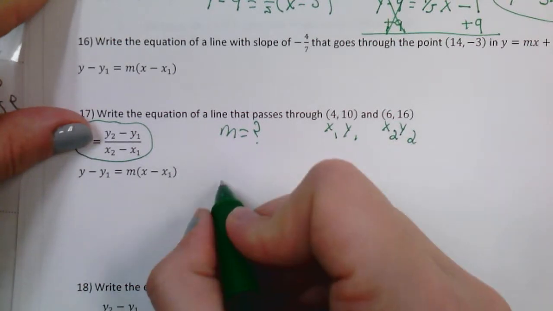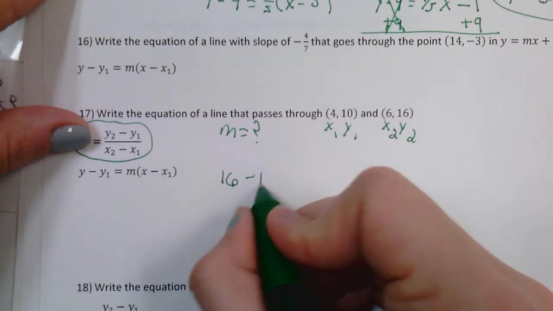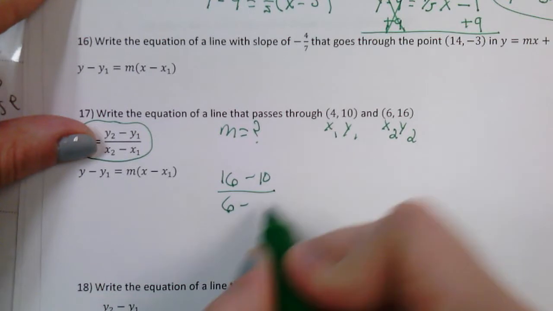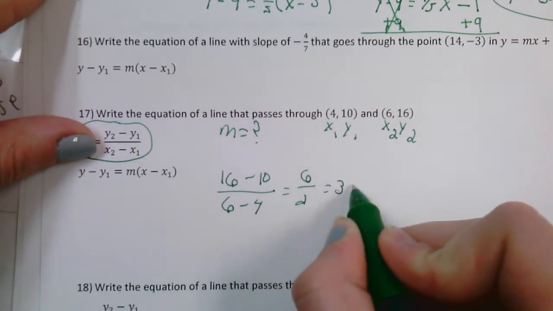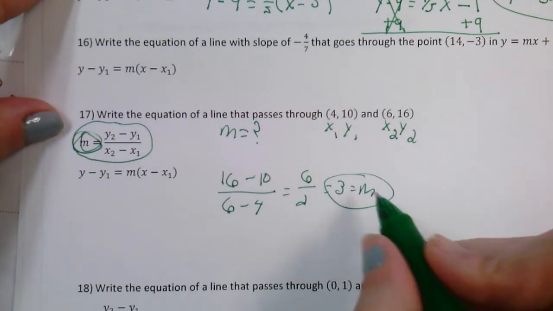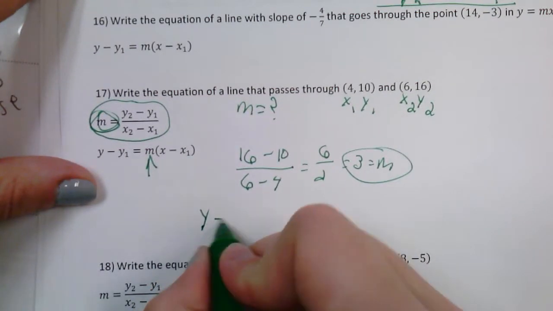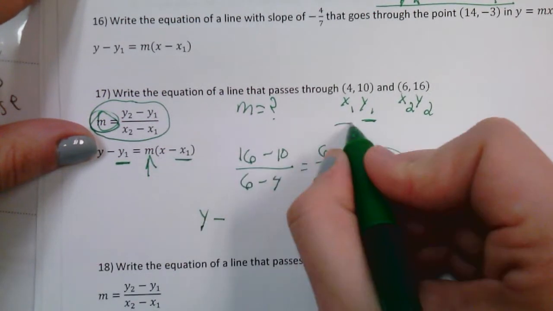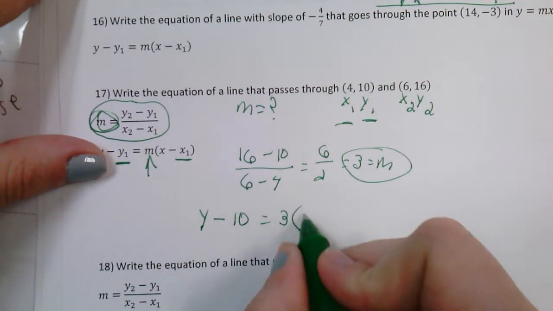I have y2, which is 16, minus my y1, which is 10, over x2, which is 6, minus x1, which is 4. If I simplify that, I'm going to get 6 over 2, which is equivalent to 3. Again, this formula tells me m. So I now know that my m is 3. I can come over here and plug in my m. Do remember that you're going with your y1 and x1. So that's going to be y minus 10 equals 3 times x minus 4.